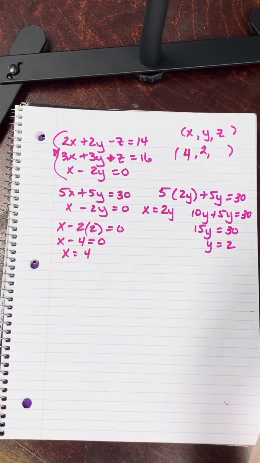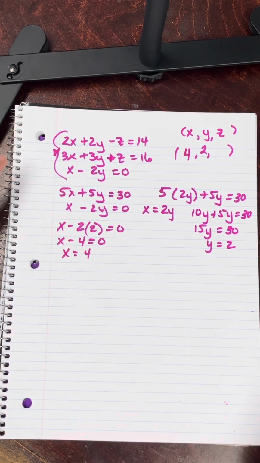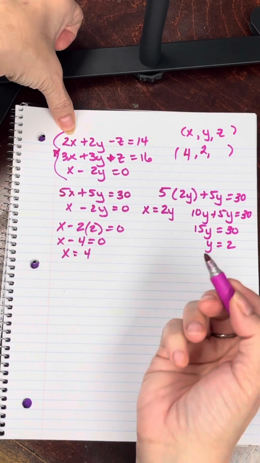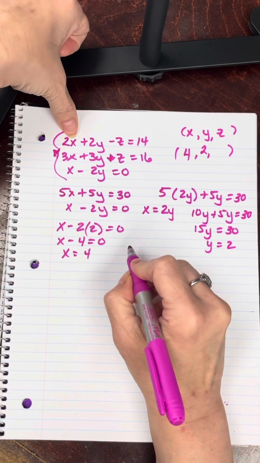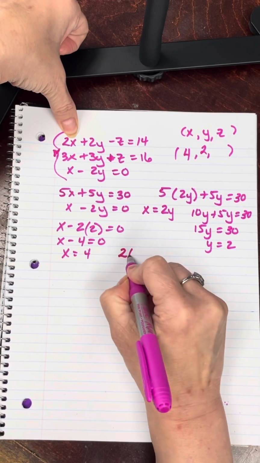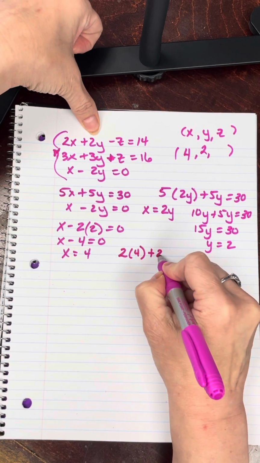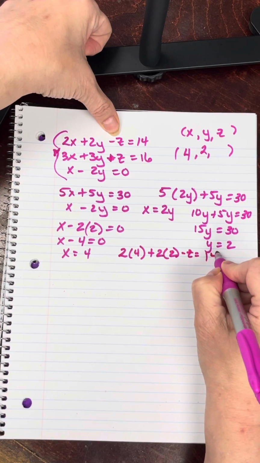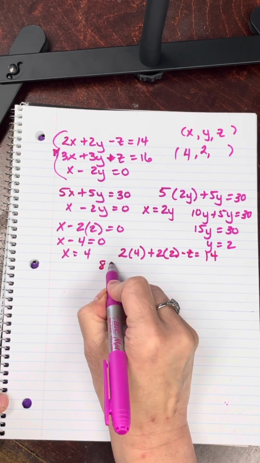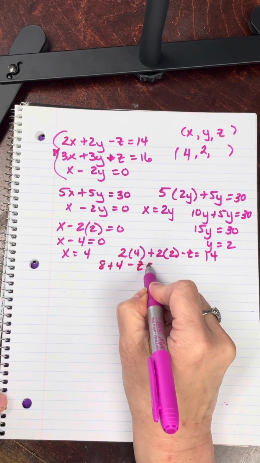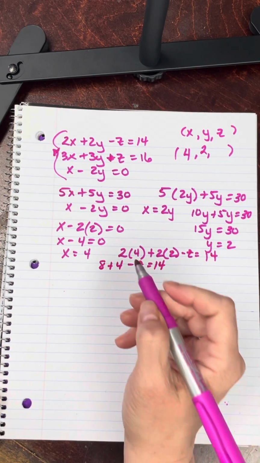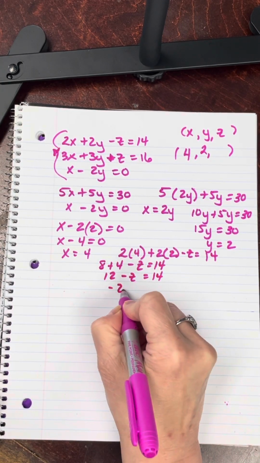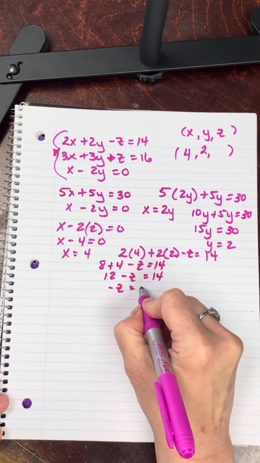And now I have the x and y. I can go back to one of the original ones and get the z. The numbers were about the same, but this one's a little smaller than 16. I'm just going to do it. You can plug it into the other, it really doesn't matter. So 2 times 4 plus 2 times 2 minus the z equals 14. So we have 8 plus 4 minus z equals 14. 12 minus z equals 14. Move the 12, negative z equals 2.